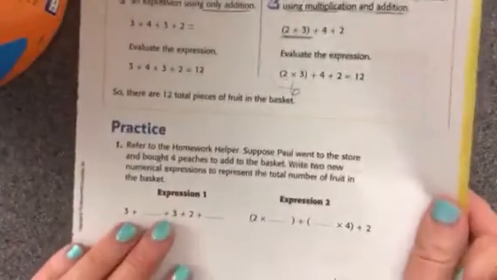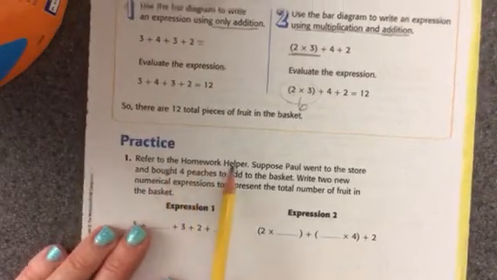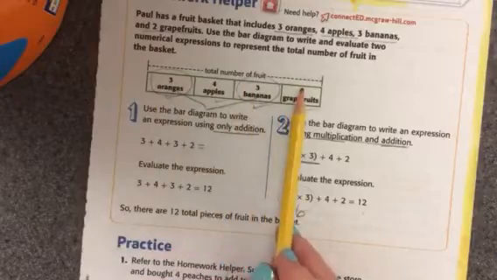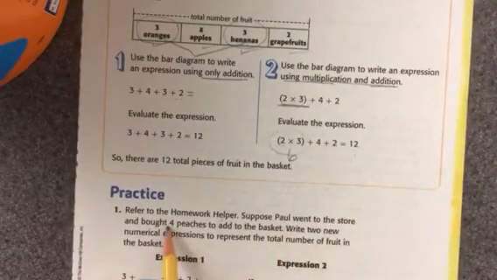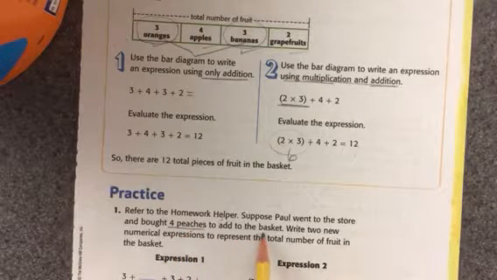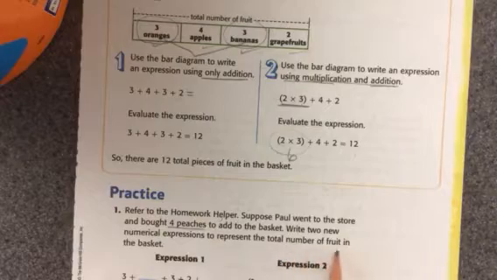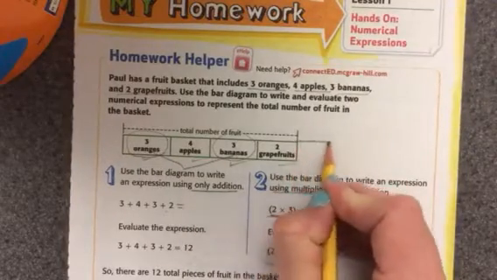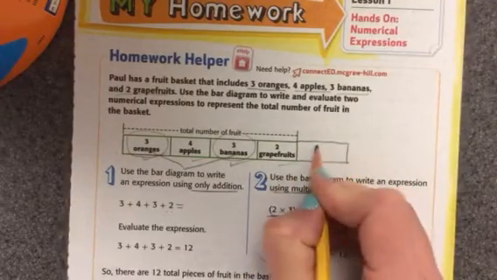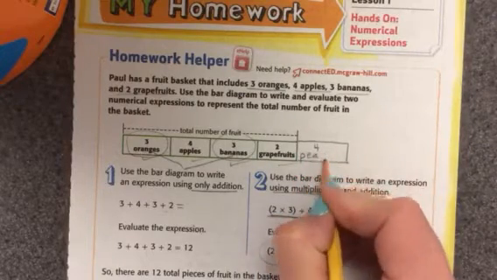All right, let's try one here together. This says refer to the homework helper, so we're going to use these very same numbers up here. But suppose Paul went to the store and bought 4 peaches to add to the basket. Write 2 new numerical expressions to represent the total number of fruit in the basket. All right, so Paul bought oranges, apples, bananas, grapefruits, and then he also bought 4 peaches. So I'll add that onto this bar diagram.